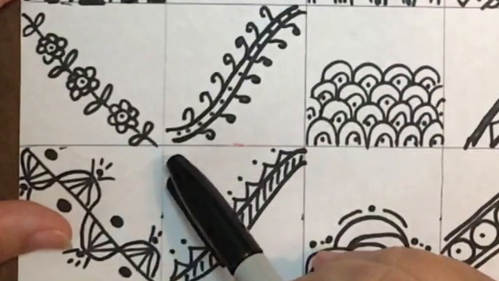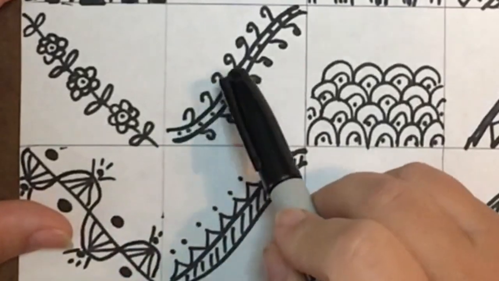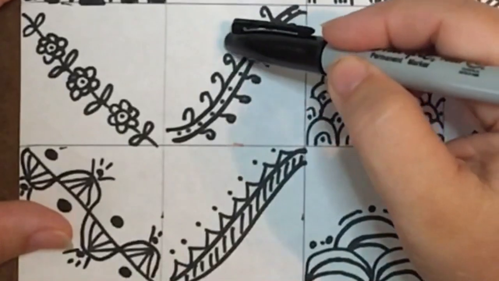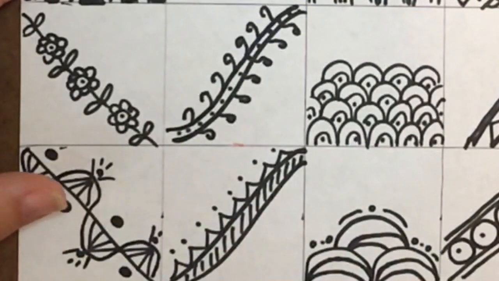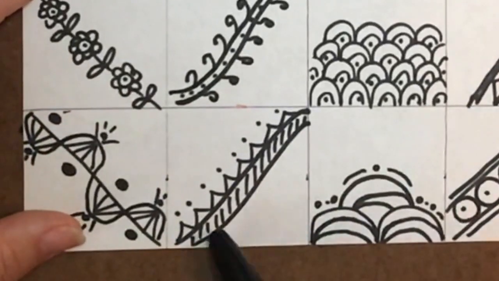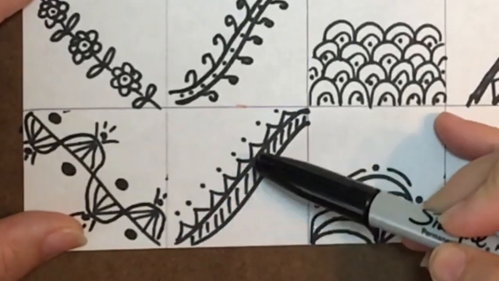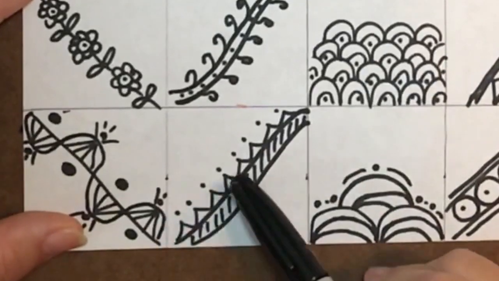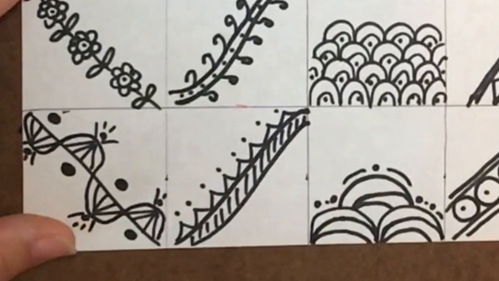The pattern here started with 2 parallel curvy lines, adding the dots down the middle, and putting little pieces off the side, little curved, almost number 9s. The last vine that I created was a combination of parallel lines and then straight up and down or diagonal little lines inside, triangles on top, and then a dot at the top of each triangle.